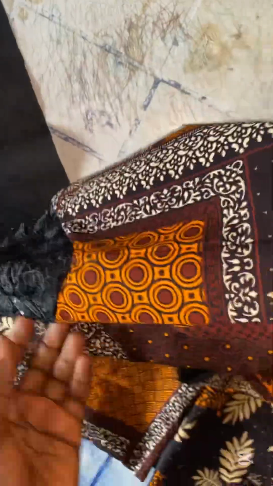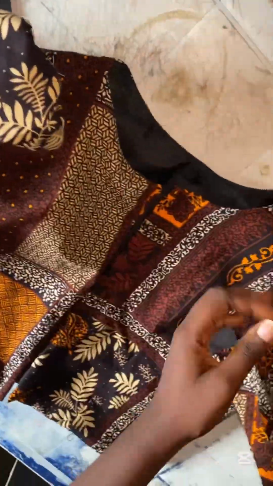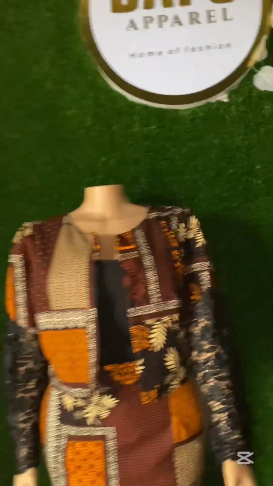And when I was done, I went ahead to attach the sleeve. And that's it for this jacket. It's as simple as that. I hope you'll be giving this a try.